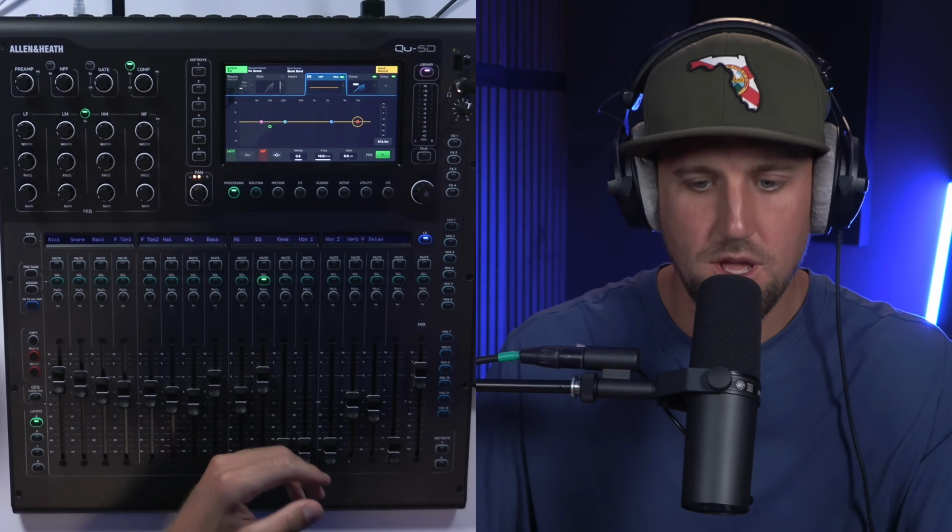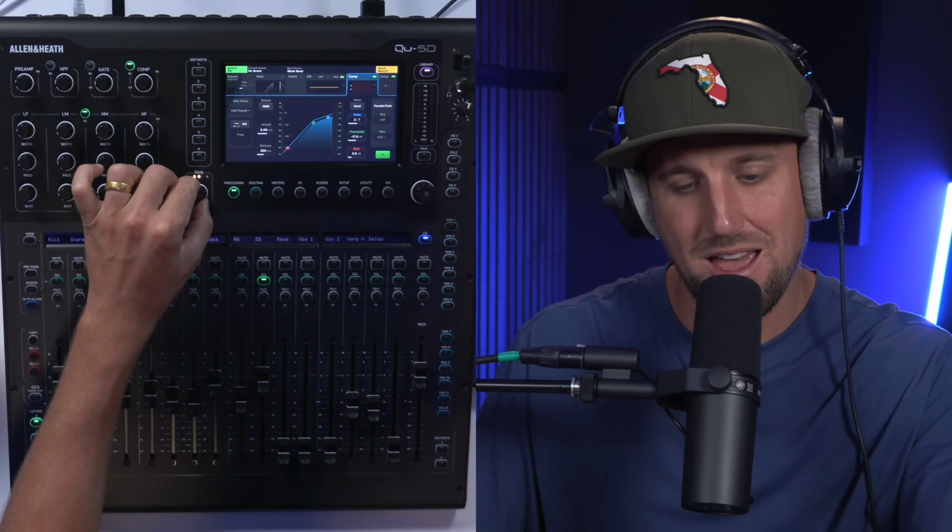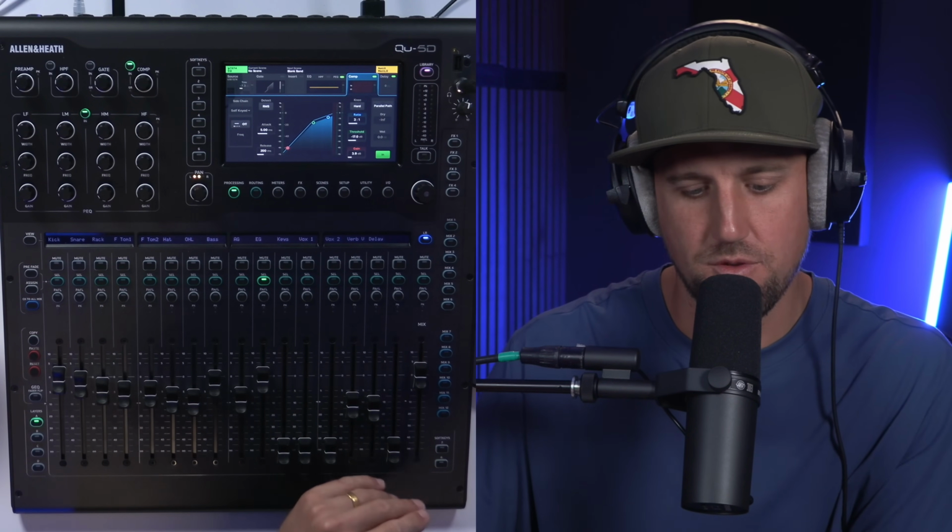Electric guitar, it's a great sounding guitar. The gain's good. I add some compression to it to smooth it out a little bit. I panned it to the left, and on my keys, I'm actually going to pan those to the right.